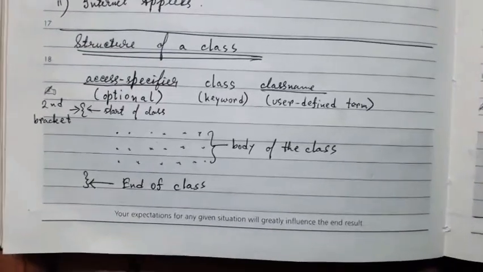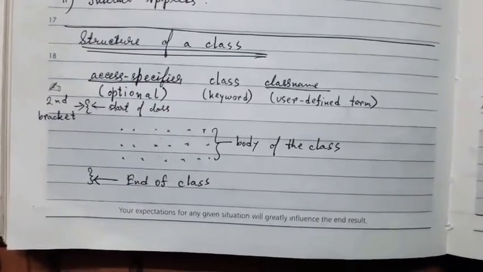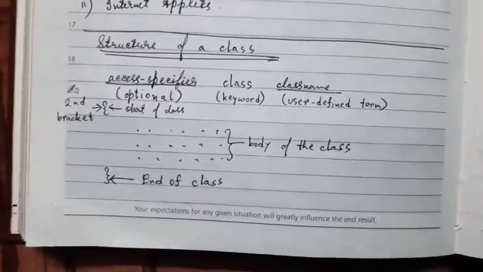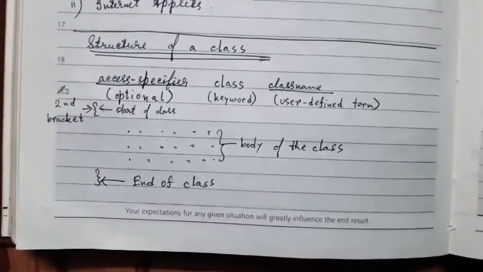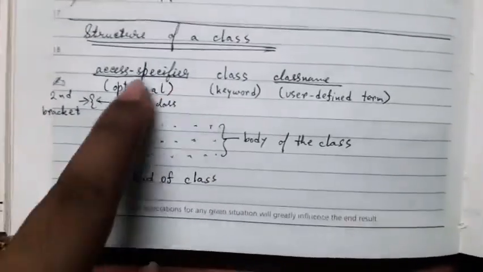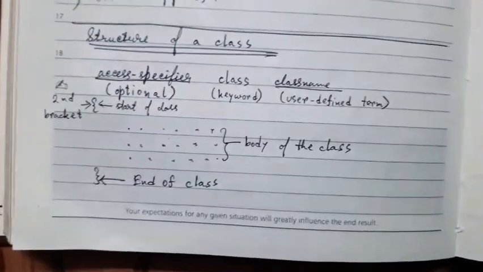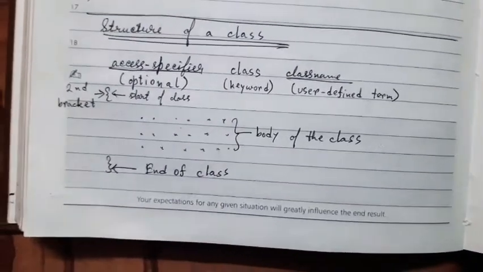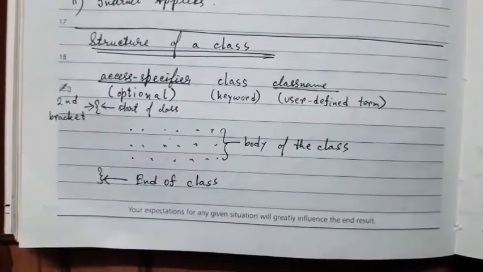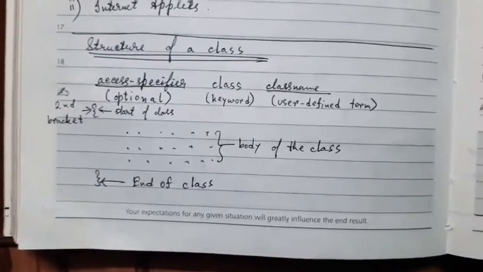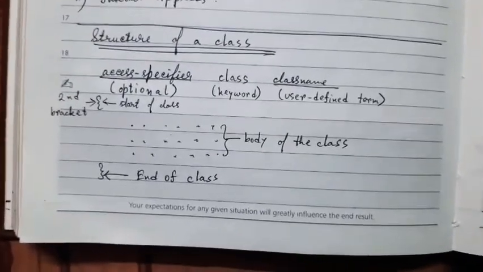There are different types of access specifiers like public, private, protected. There are actually three kinds. Access specifier is optional, and if you don't give any access specifier, Java by default gives an access specifier known as friendly.